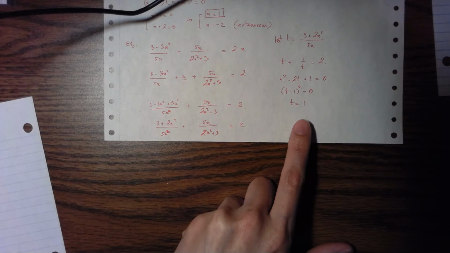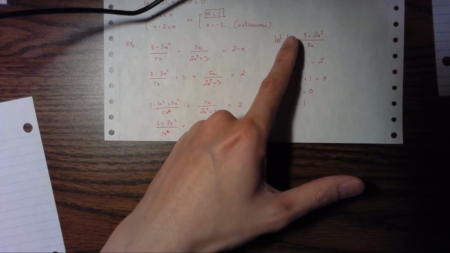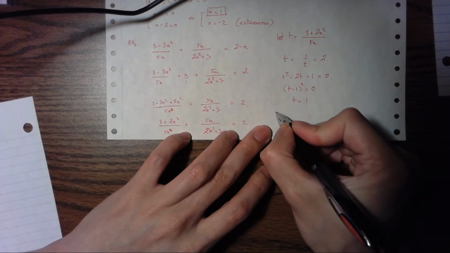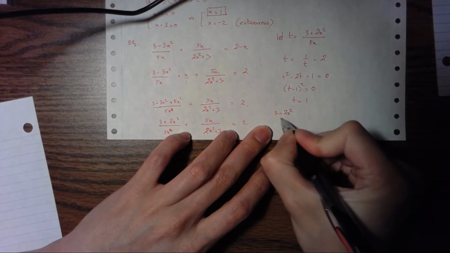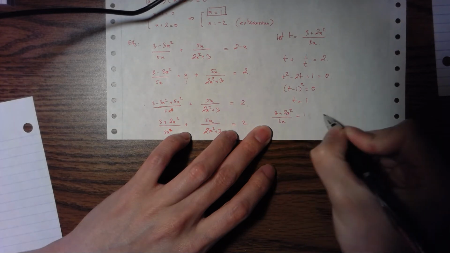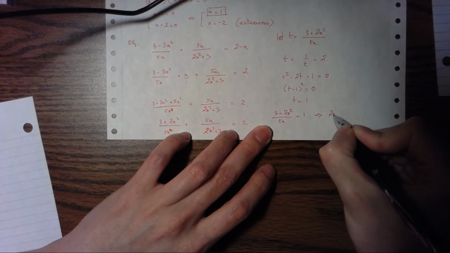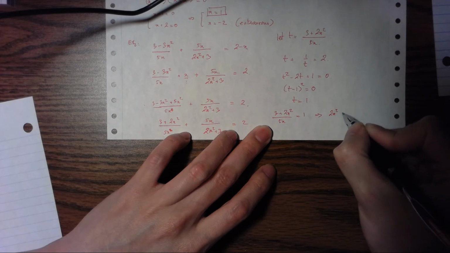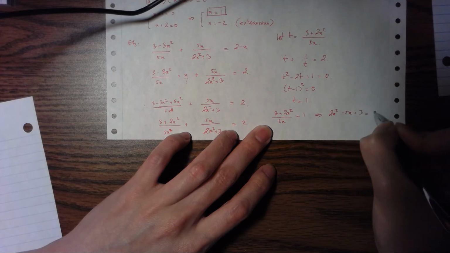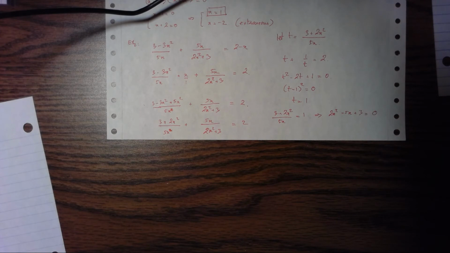When t equals 1, you can plug in over here to get x. So you're gonna have 3 plus 2x squared over 5x equal 1. It becomes 2x squared minus 5x plus 3 equals 0, right? You can cross multiply over there, so 1 over 1, and then flip it over the 5x, so it becomes negative 5x.